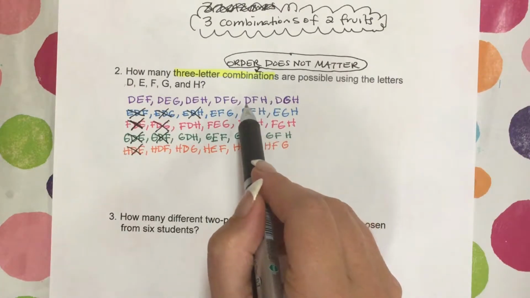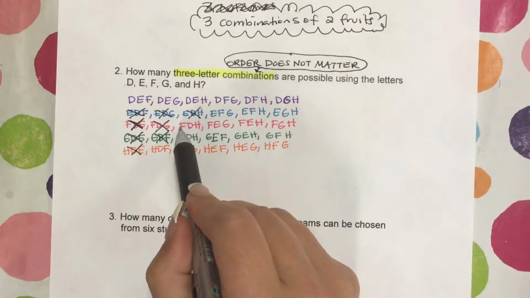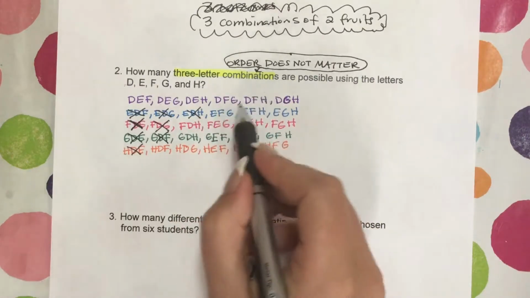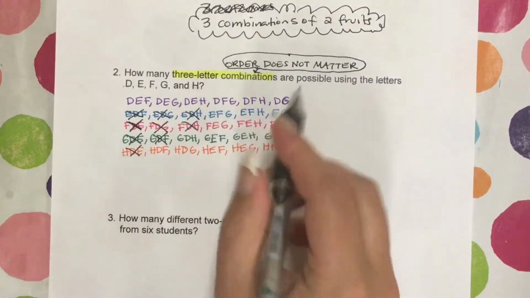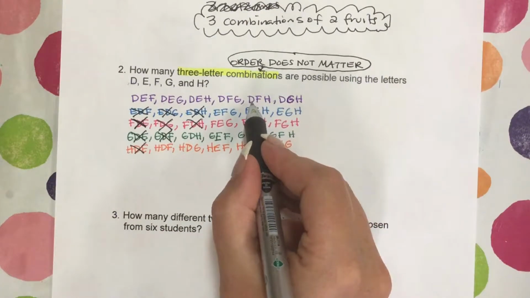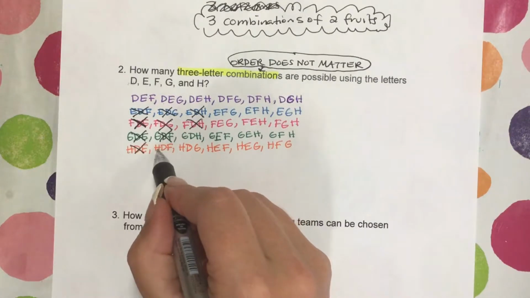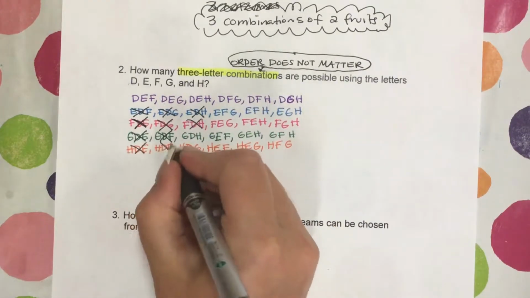DFH is the same thing as FDH. So they both have a D, both have F and H. So this is a duplicate. And it's also the same thing as DFH. Okay, so those are duplicates.